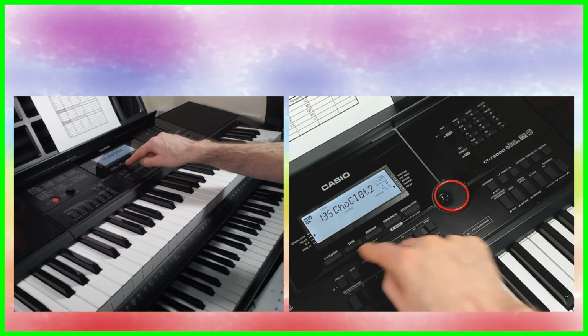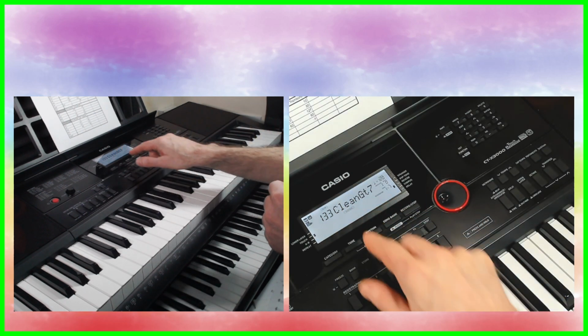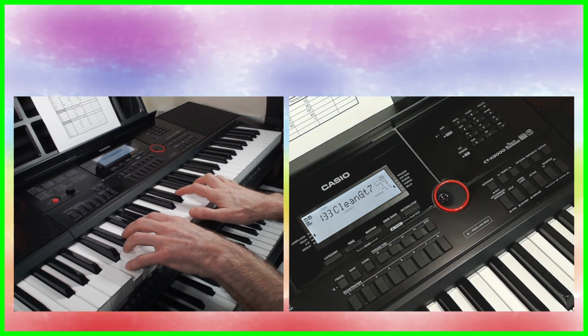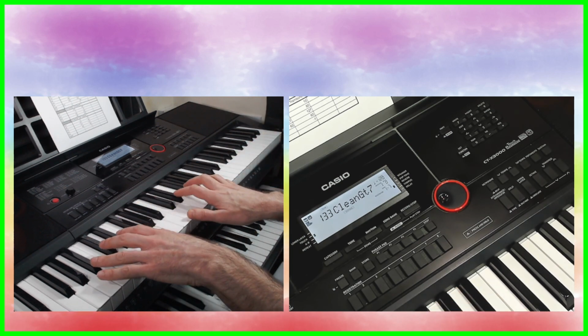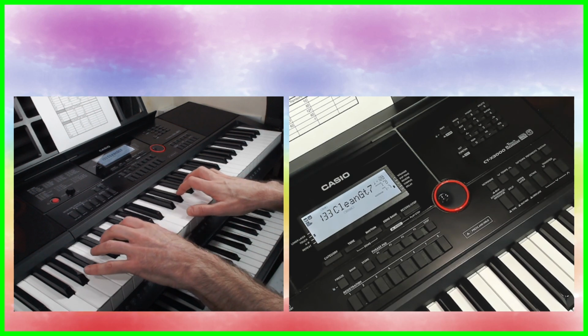But I'm going to add in a layer. Another guitar sound, a clean guitar sound. And there's a bit more sustain on this tone, and some more reverb and quite a lot of chorus as well.